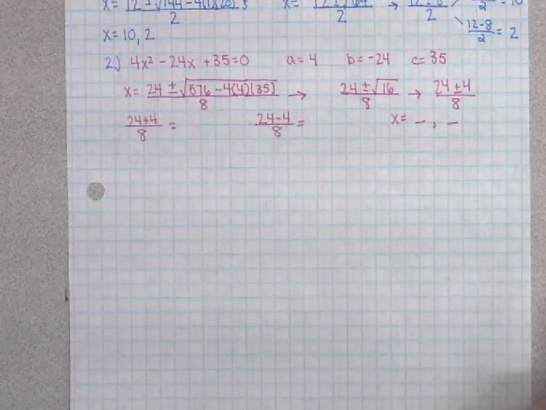So 24 plus 4, add them together, then divide by 8, simplify the fraction. 24 minus 4, divide by 8, simplify the fraction. What do you get as your two answers, Jimmy?